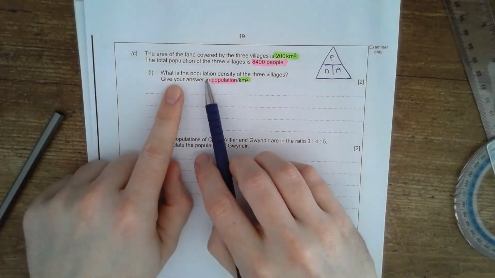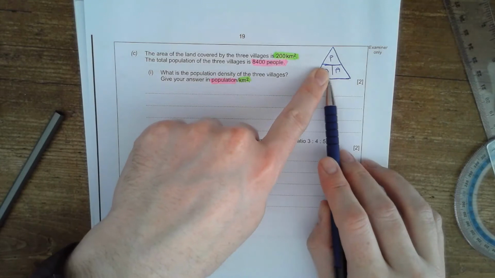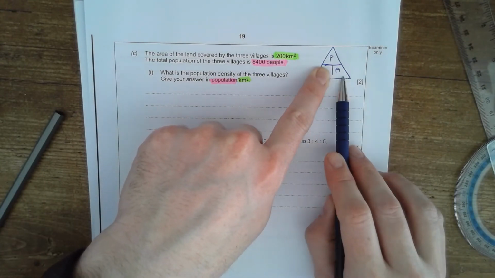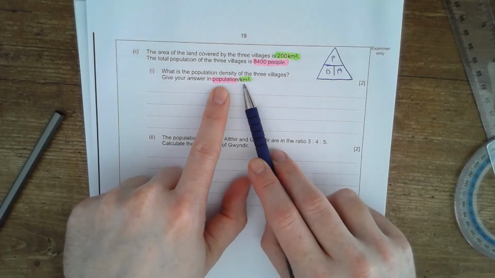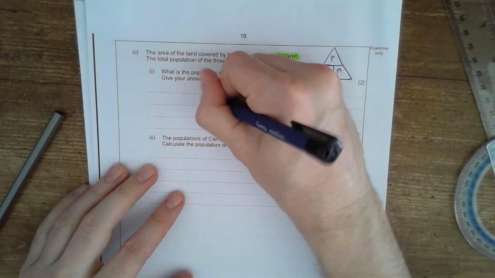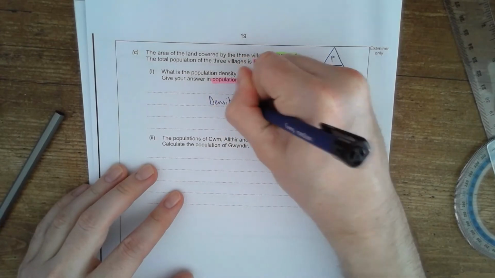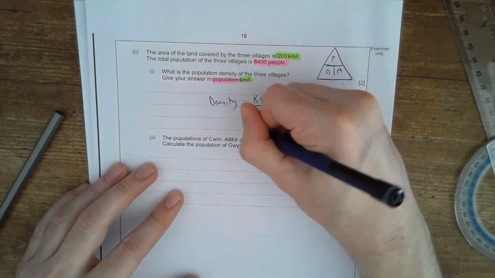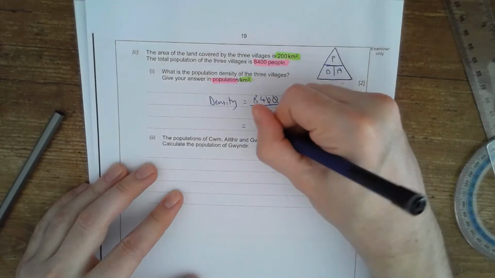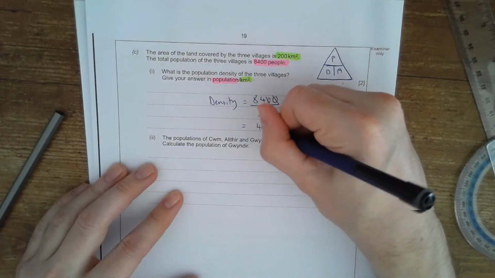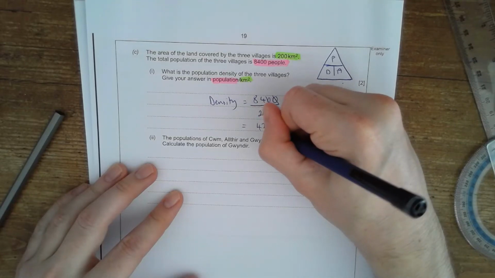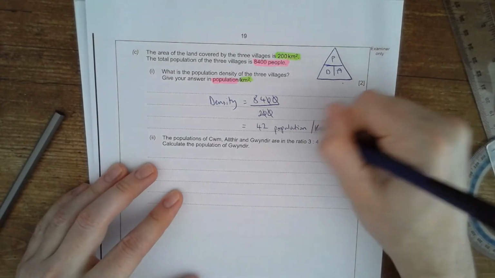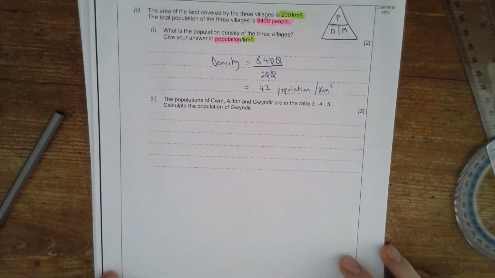They've asked me to go and work out what the population density is. So my triangle would tell me to cover up the D to work out density is population divided by area. But it tells me that anyway in the question. So you can usually work it out from there. So my density would equal 8,400 people divided by an area of 200, divided by 2 is 42, and that would be population slash km squared. Population divided by kilometres squared.